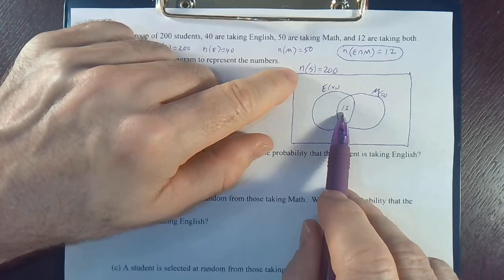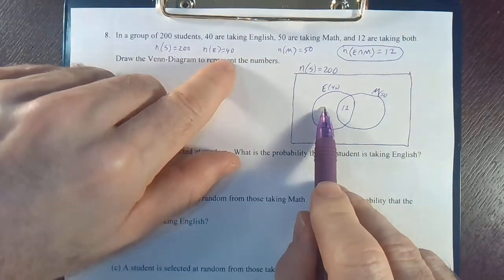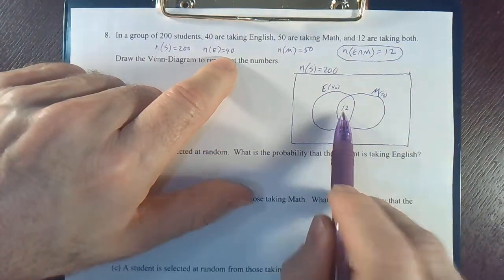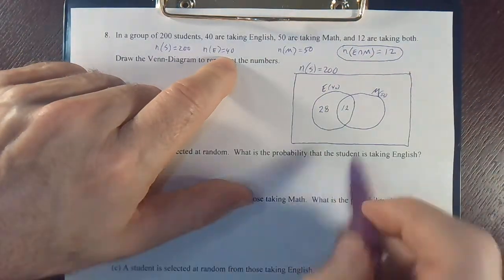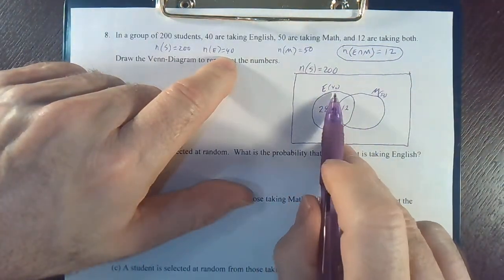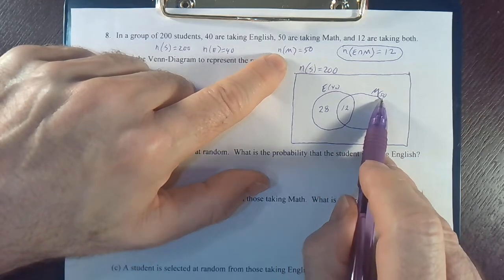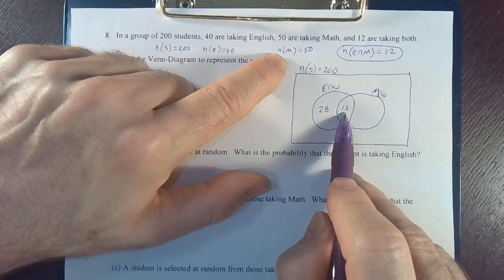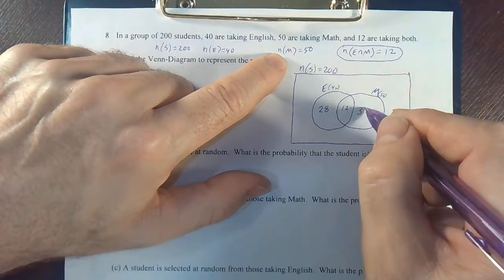Now that I know that there are 12 in this, what number goes here? The circle has to add up to 40. I've got 12 here, so I think that would be 28. Now the E circle adds up to that number 40. The M circle has to add up to 50, but it's got 12 in this intersection region already, and so this would make it a 38 out there.